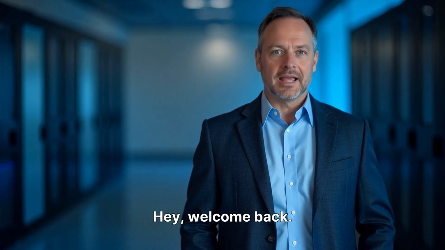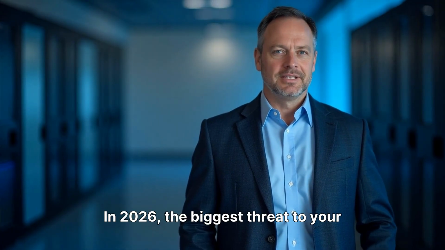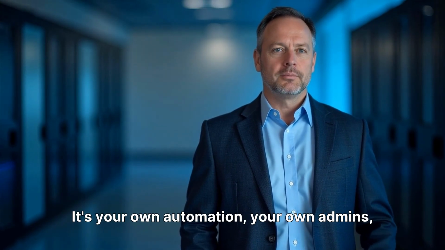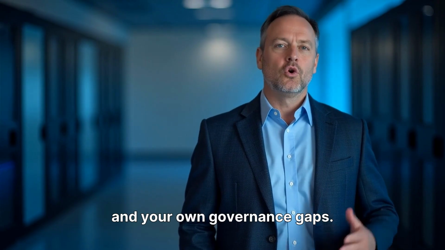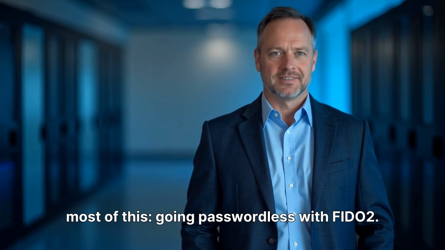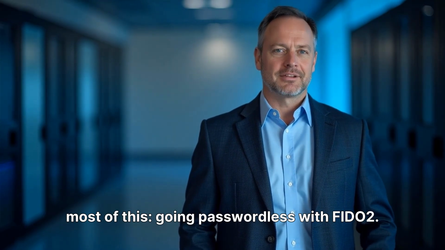Hey, welcome back. In 2026, the biggest threat to your break glass accounts isn't external attackers. It's your own automation, your own admins, and your own governance gaps. And there's one architectural shift that fixes most of this, going passwordless with FIDO2.